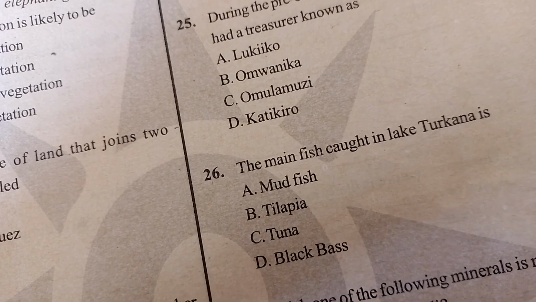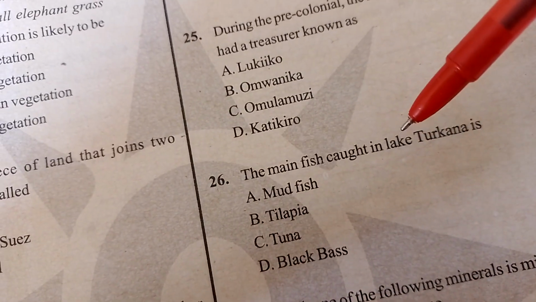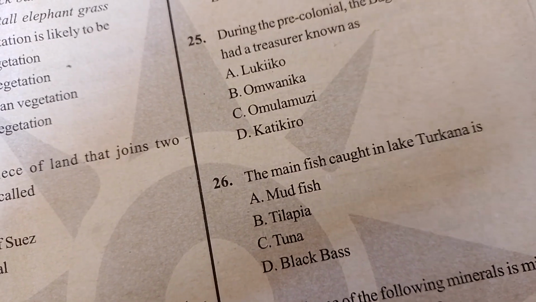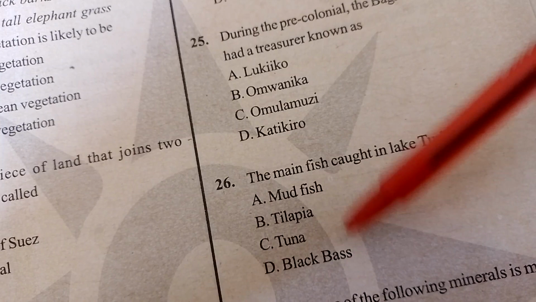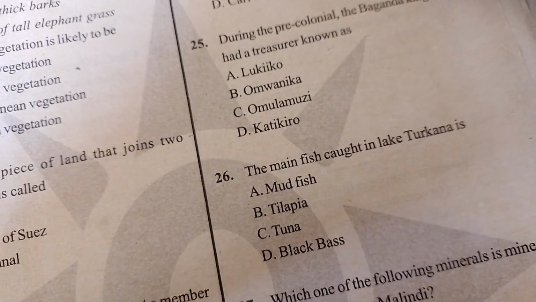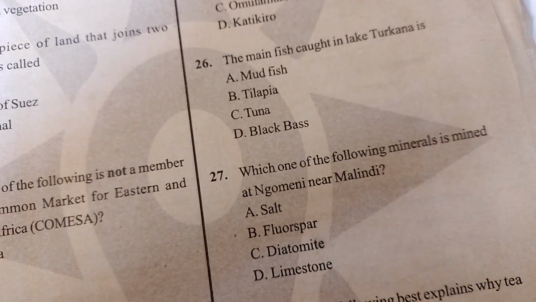So we were to add what we call trout. Trout is found in Lake Turkana, but mud fish in swampy areas, tilapia in Victoria, tuna in the Indian Ocean, and black bass we have in Lake Naivasha. So we could have replaced the one with trout.